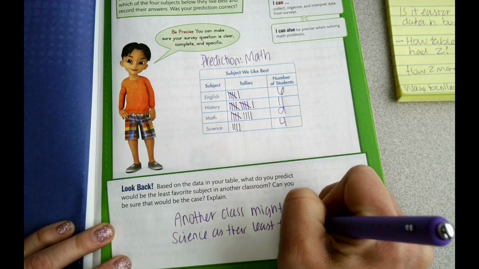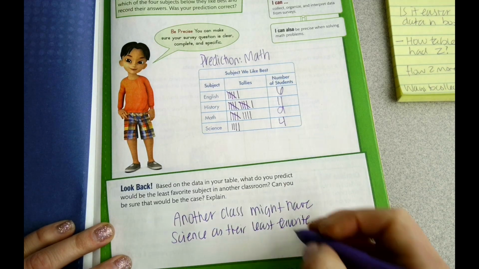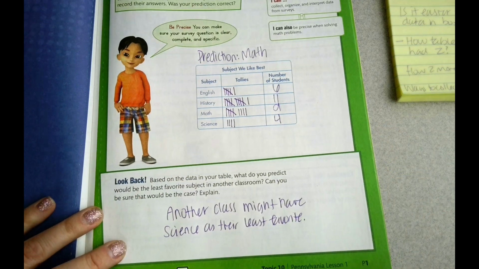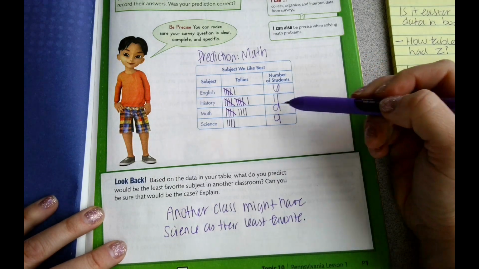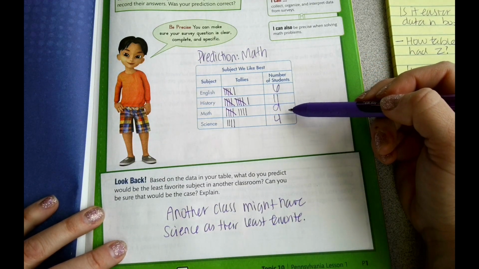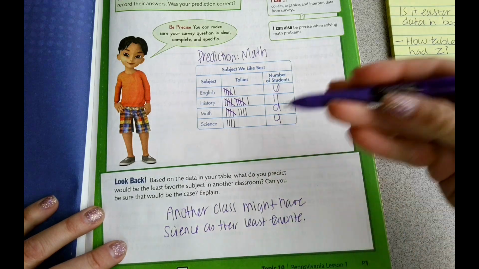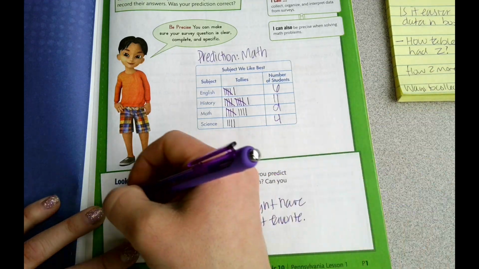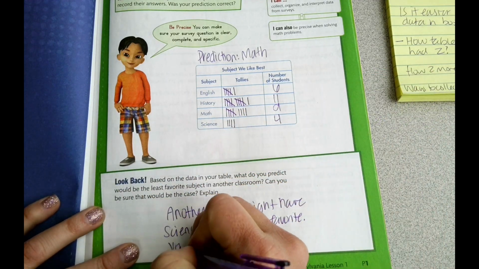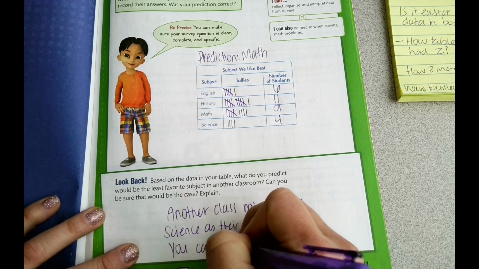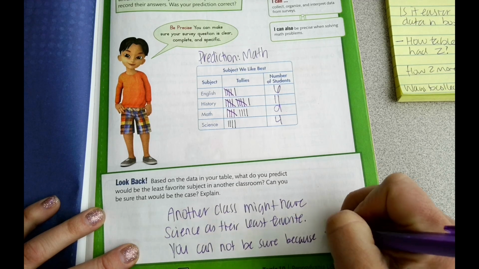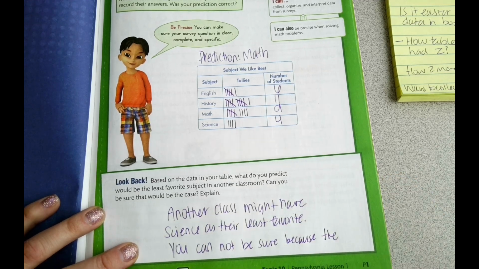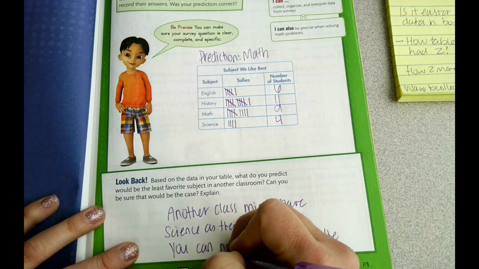Can you make sure that this is the case? Can you be sure? No. Okay. Other teachers might have different things. Like, for example, if you go upstairs to Mrs. Smith, who is doing awesome, she might be doing more experiments, and kids might be liking science more. So can you be sure that this is the case? You cannot be sure because the situations can be different. The variables are not the same. The kids are not the same.